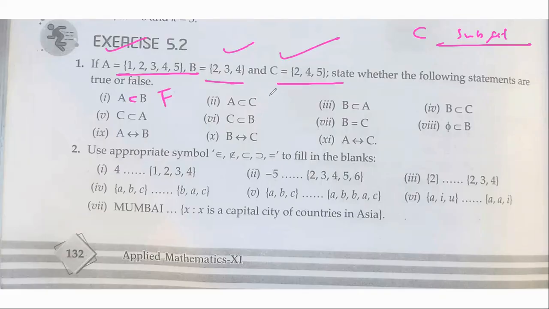Okay, then A is a subset of C. No, A is a major set and C's elements have been taken from A. So it's completely false. B is a subset of A. Yes, 2, 3, 4 are taken from the major set A. So it's completely true. B is the subset of C. No, because 3 does not belong to C. So it's completely false. Then we have C is the subset of A. Yes, C is a subset of A because 2, 4, 5 all belong to A. So it's true. Then we have C is the subset of B. No, because 5 does not belong to B. So it's completely false, right?